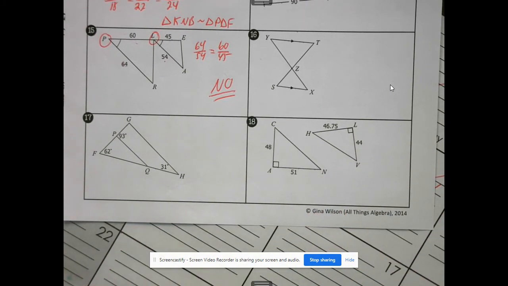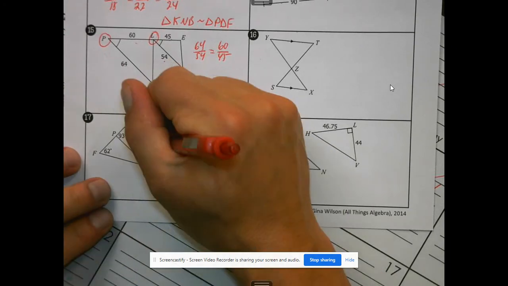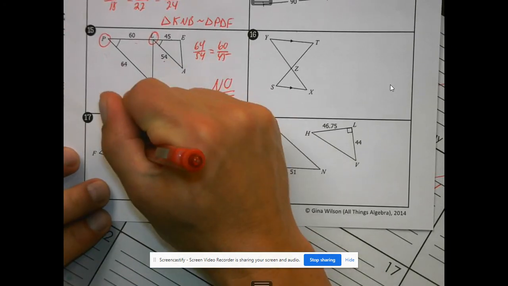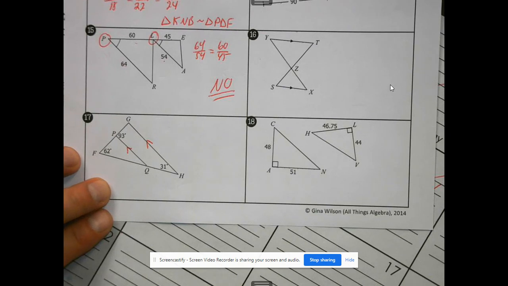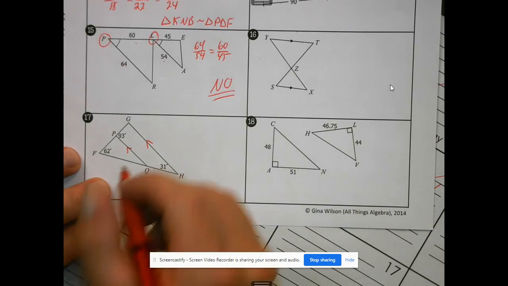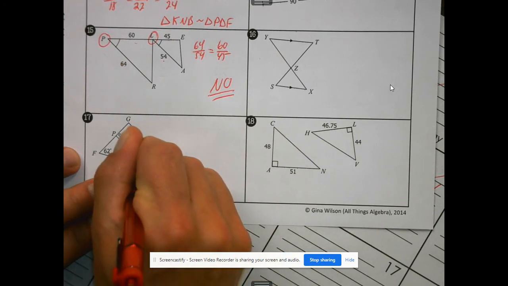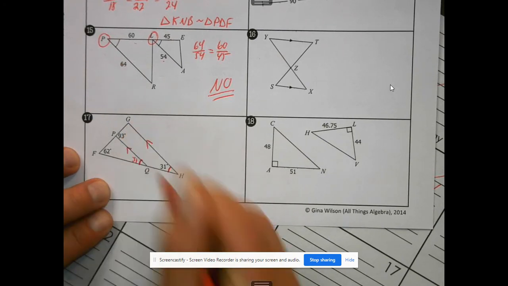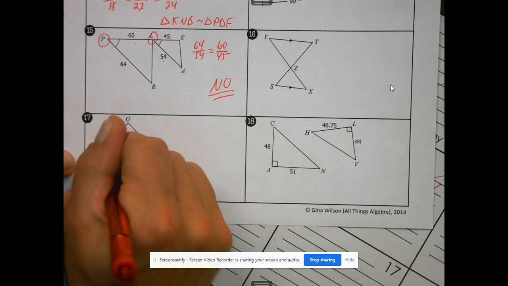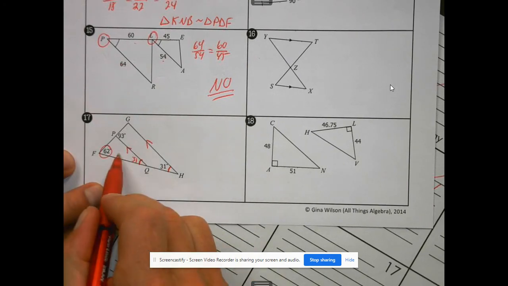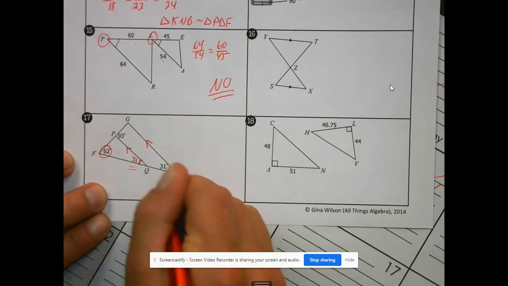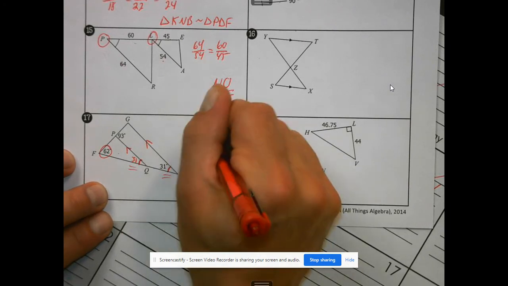17. All right, a couple things they didn't tell you on this one. I'm going to put in some parallel lines for you. I'm going to tell you this line is parallel to that line, right? So if I do that, I know these are going to be corresponding, right? So if that's 31, that's got to be 31, right? And you can stop right there. 62 works for both the small triangle and the big triangle. And then you got those two. So yep, this works by angle, angle.